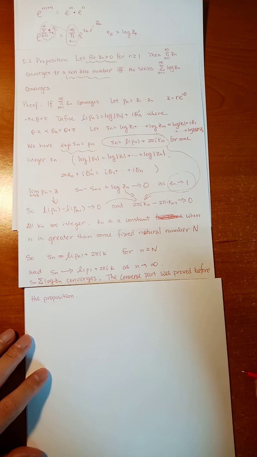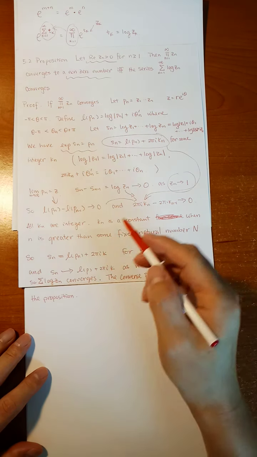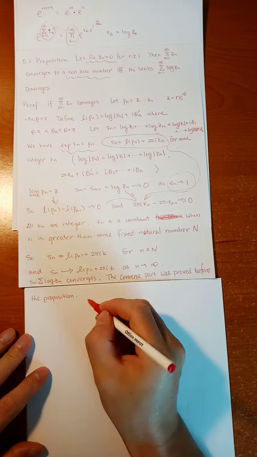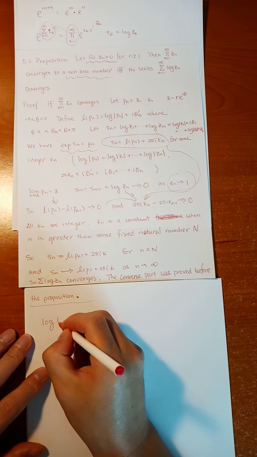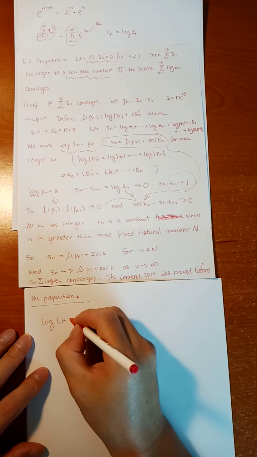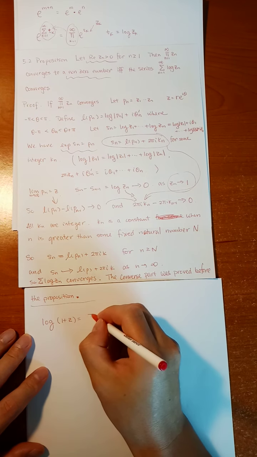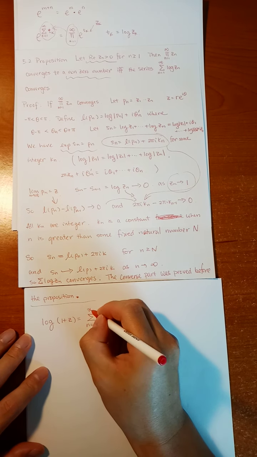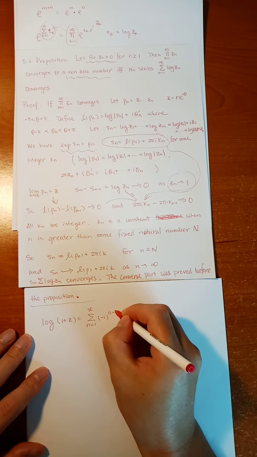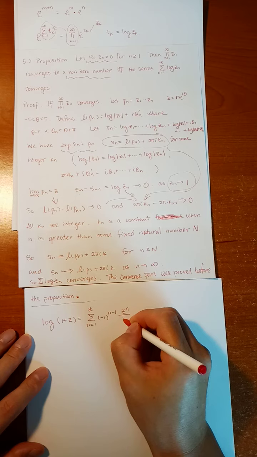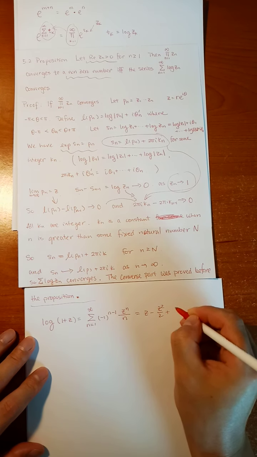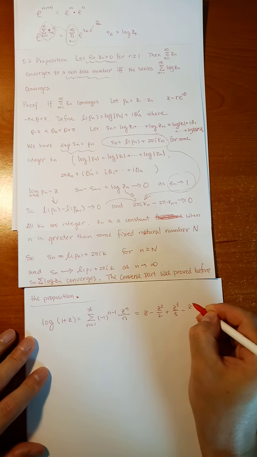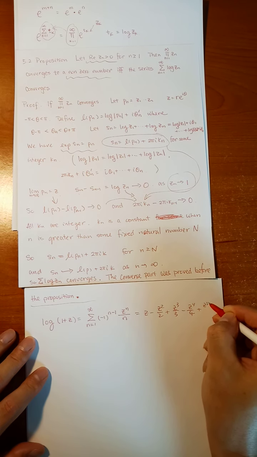Okay, now let's study a little bit of convergence of a natural log. The natural log function has a Taylor expansion: z minus z squared over 2 plus z cubed over 3 minus z to the 4 over 4 plus z to the 5 over 5.